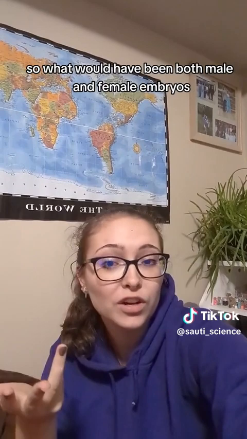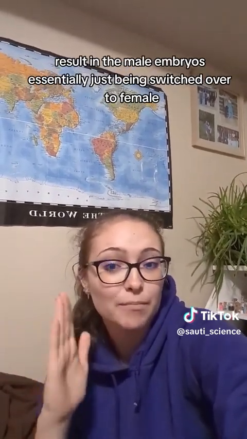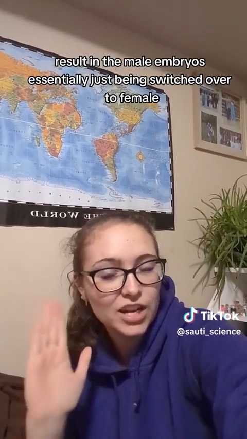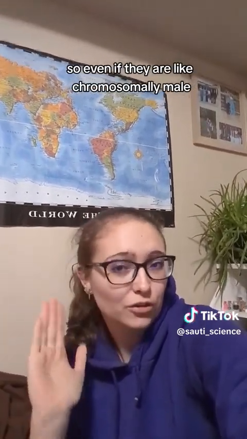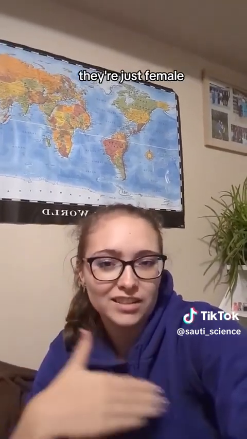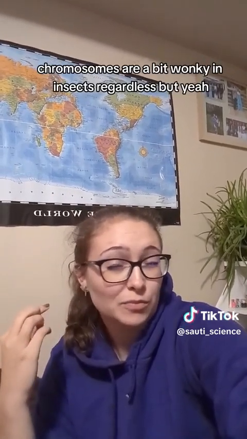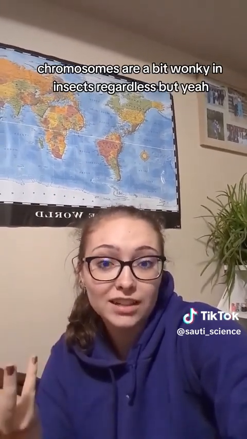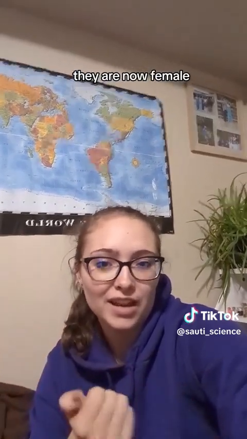What would have been both male and female embryos results in the male embryos essentially just being switched over to female. So even if they are chromosomally male, they're just female. They exhibit female everything, and chromosomes are a bit wonky in insects regardless, but even if they were going to be male, they are now female.